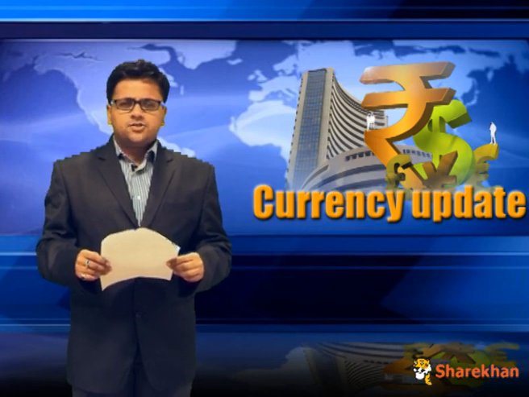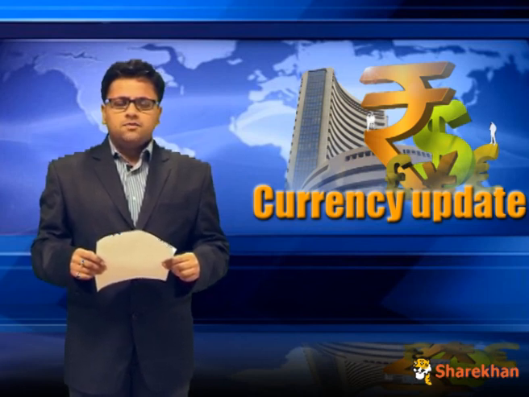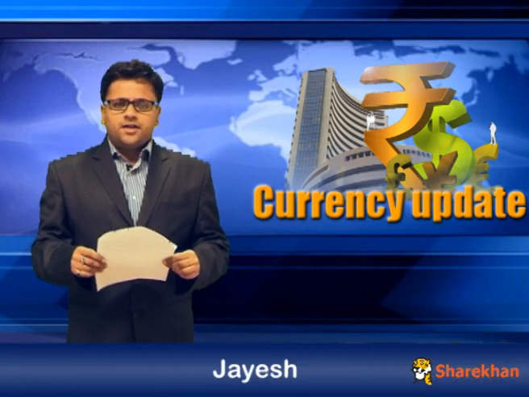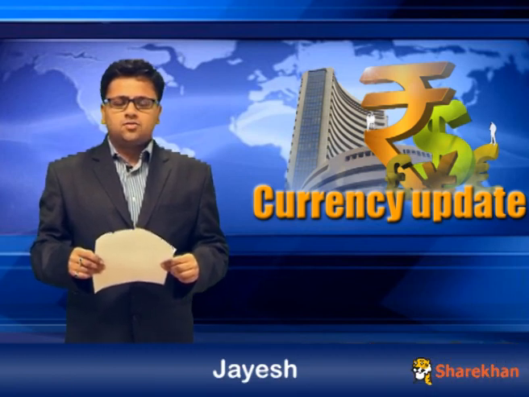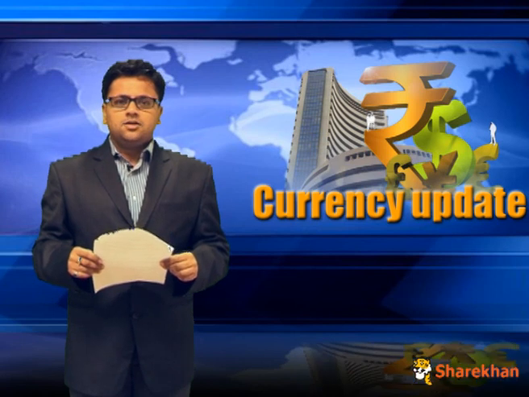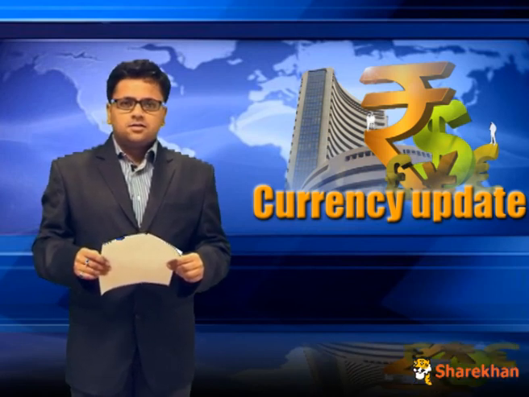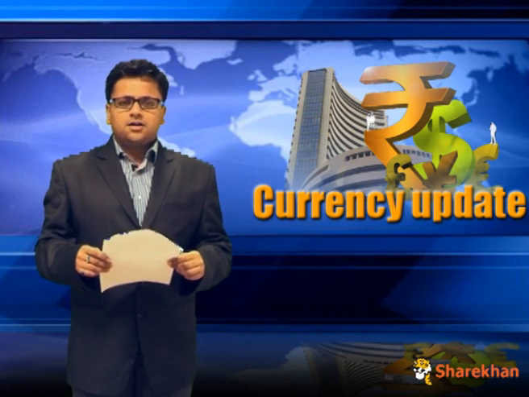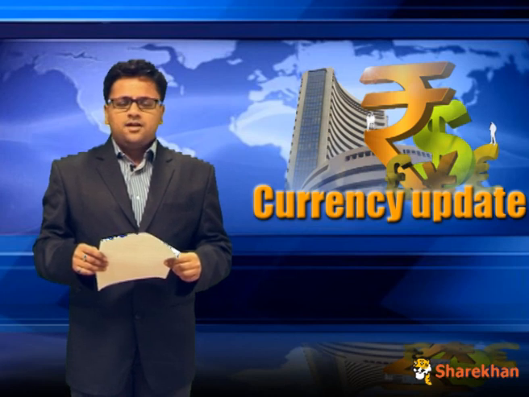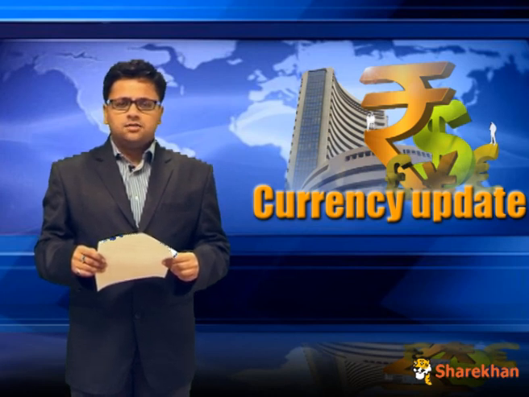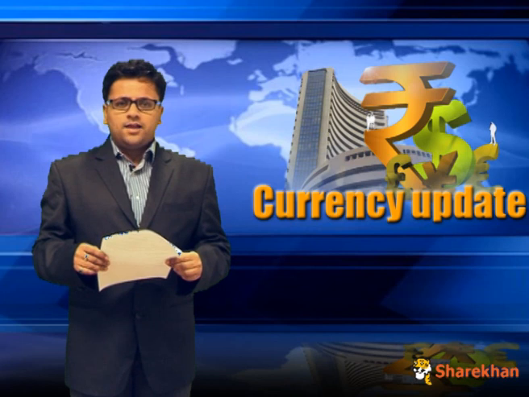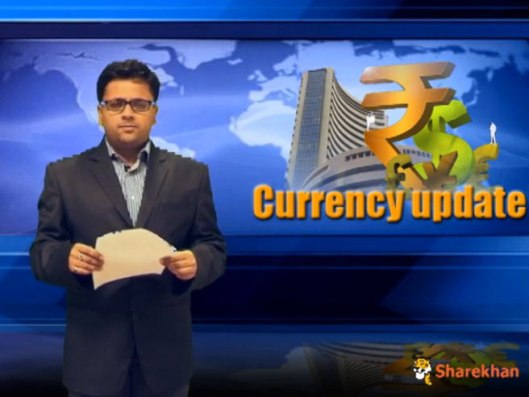On the first trading session of the week, that is on Monday, we witnessed upside and downside movements throughout the day, but at the end of the day we saw the Indian rupee end with losses. Earlier in the day, we had the trade deficit data coming in much better than expected for the Indian economy, and based on this, we had a strong rally in the Indian rupee of around 20 paise.